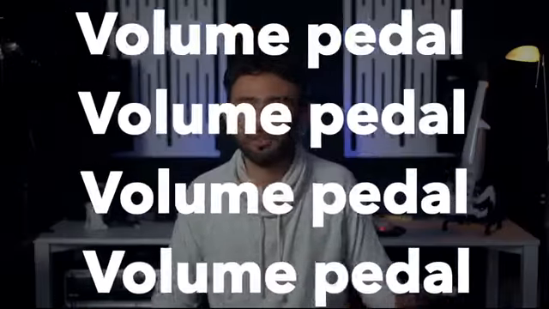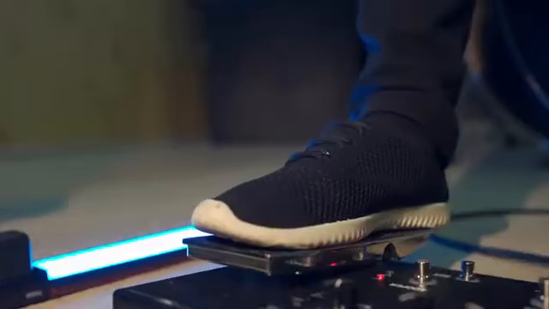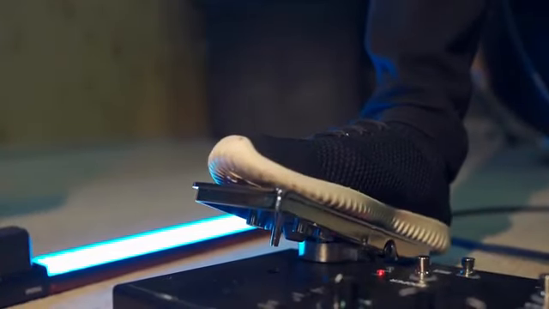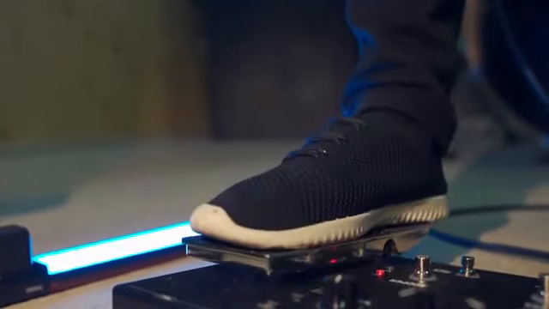Another one is just the volume pedal. The volume pedal is just an expression pedal and is pretty much identical to the one used for the wah-wah. You can put it at the beginning, or probably in the middle if you don't want it to get too loud, or just at the end, just to cut off the sound that you are generating.